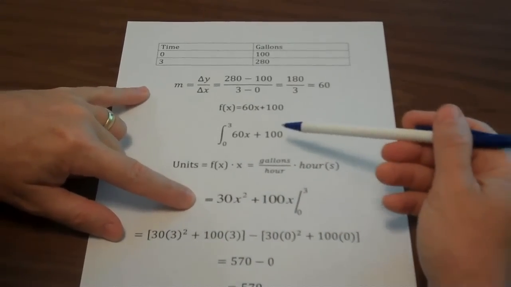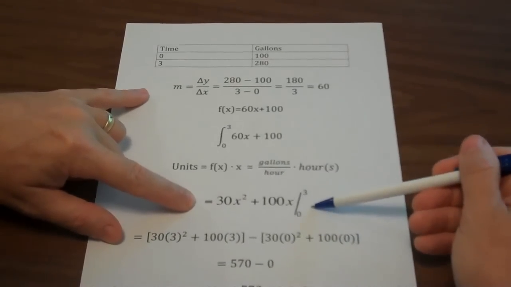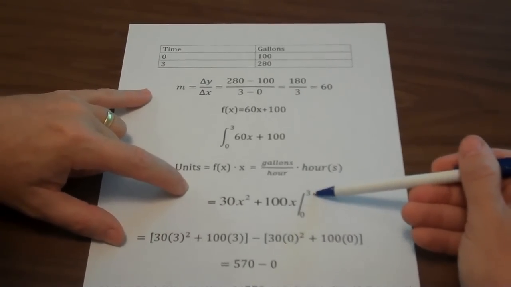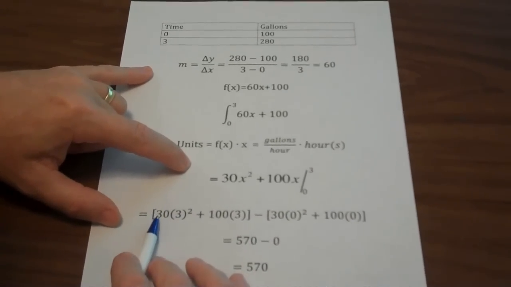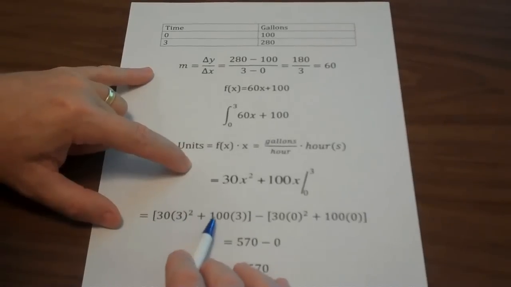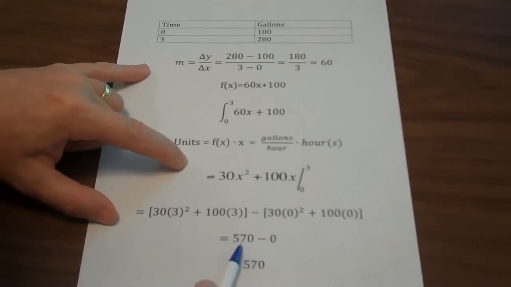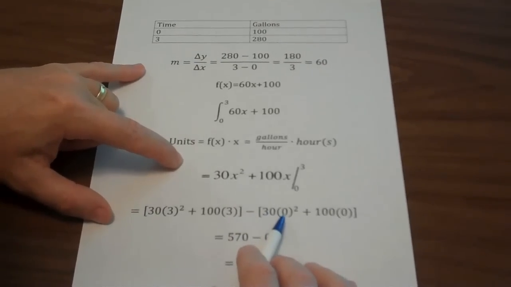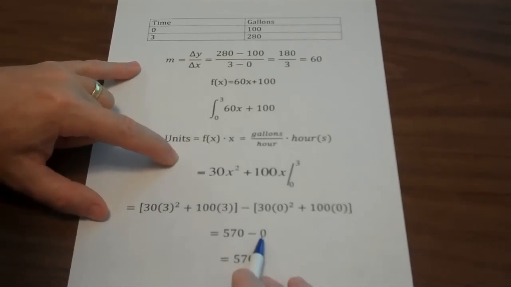When we take the integral of 60x plus 100, we get 30x squared plus 100x, which we will evaluate from 0 to 3. This means I'll first plug in the 3, which gives me 30 times 3 squared plus 100 times 3. When you do the calculation, that results in 570 gallons, minus 30 times 0 squared plus 100 times 0, which is 0 gallons.